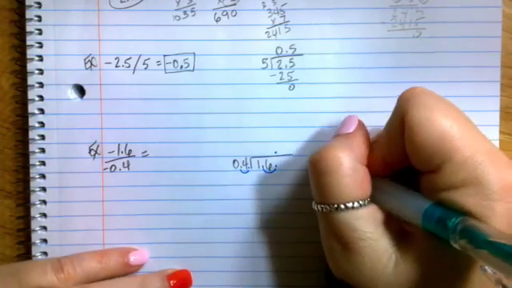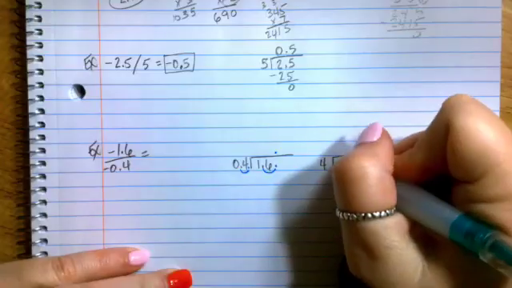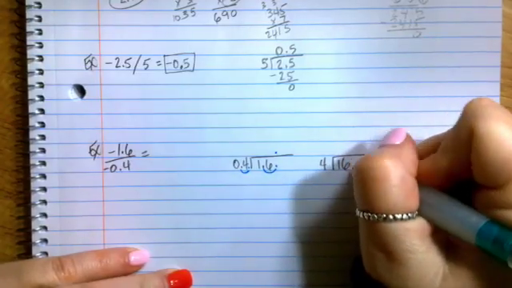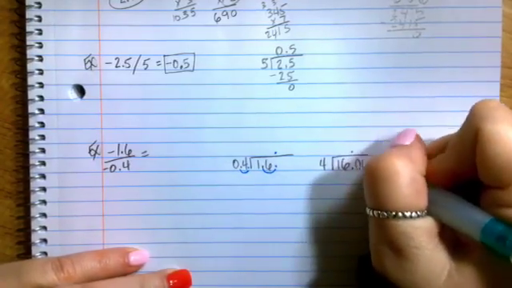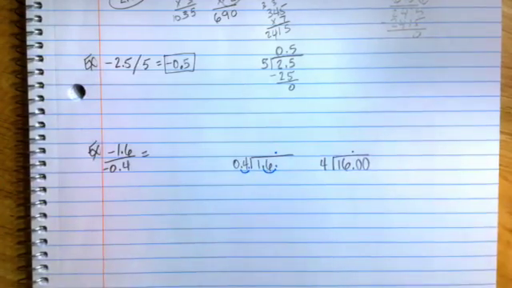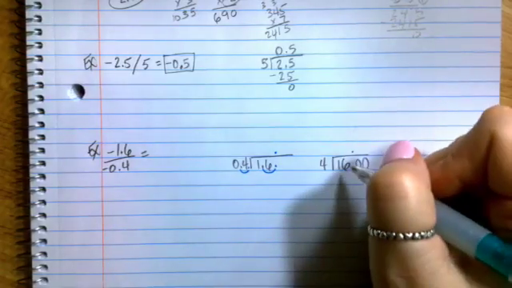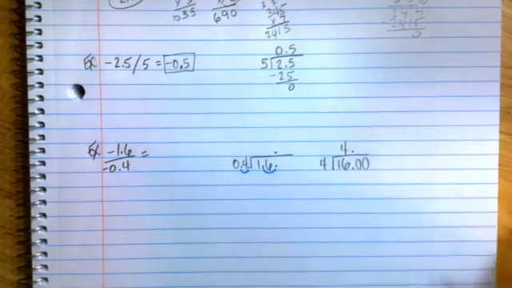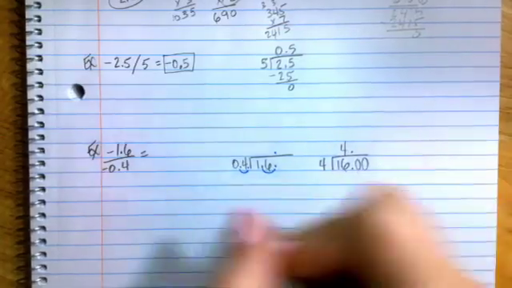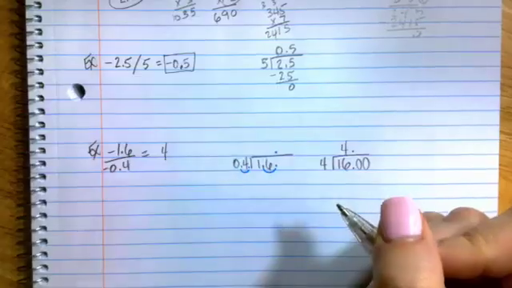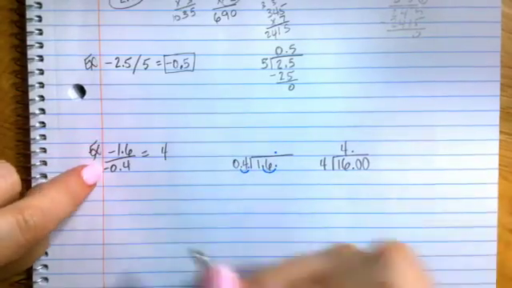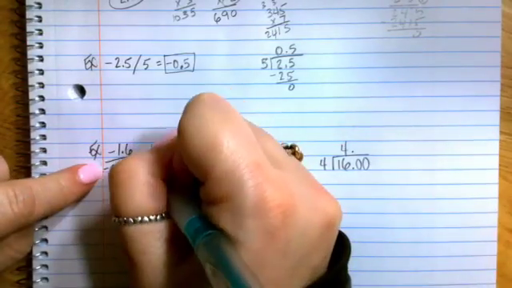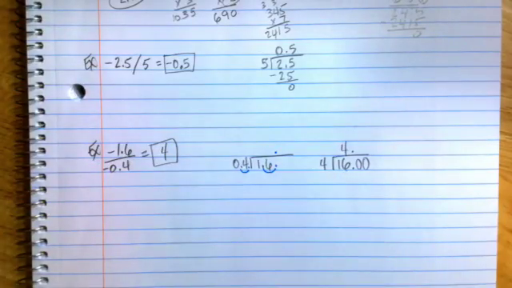Again, rewrite it if you want. 4 divided by 16 point. I'm going to add a couple zeros, although I know I don't need them, but I always add them in case I do. Okay, 4 can go into 16 4 times. So my answer is 4. Integer rules are negative divided by negative is a positive. So I have 4 as my solution.